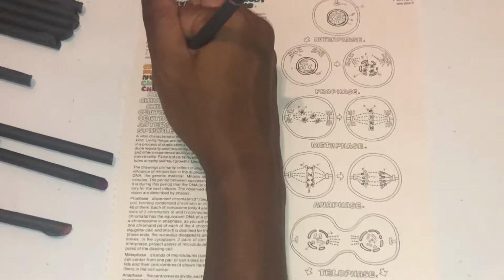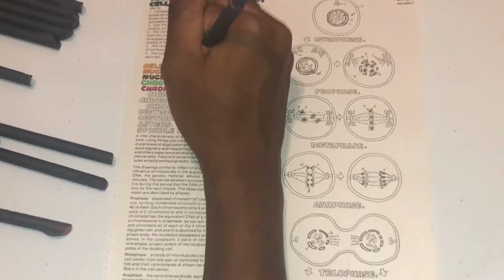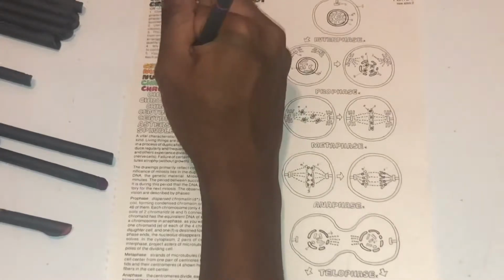Chromatids I will color pink, and that is lettered E, since these pictures are color by letters. E for chromatids in pretty pink.